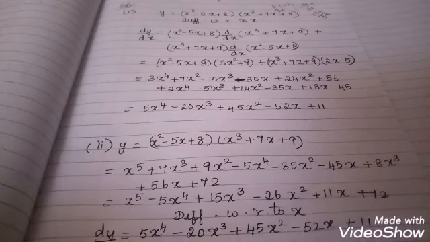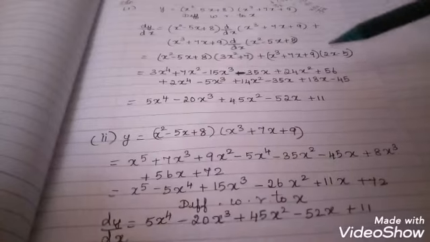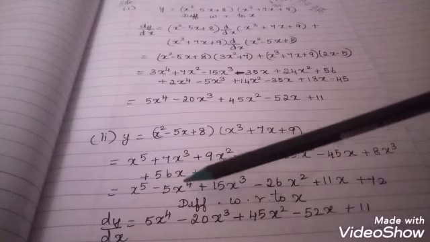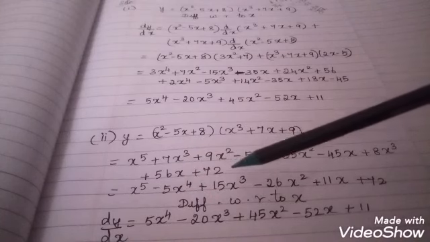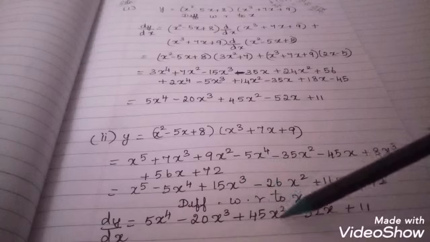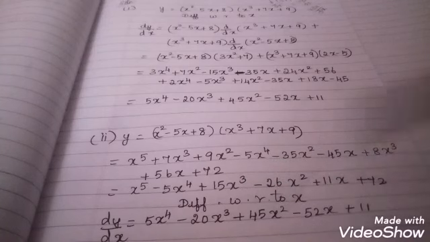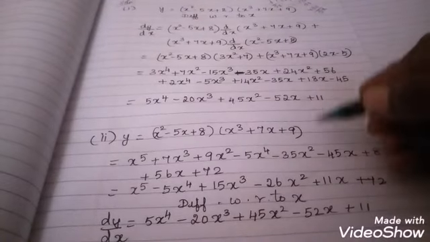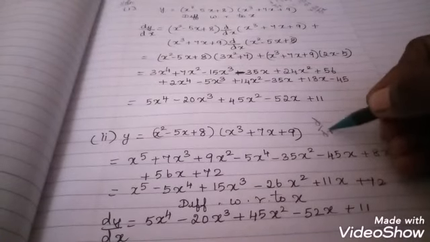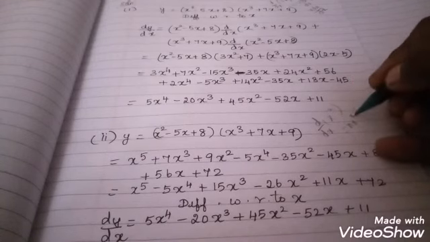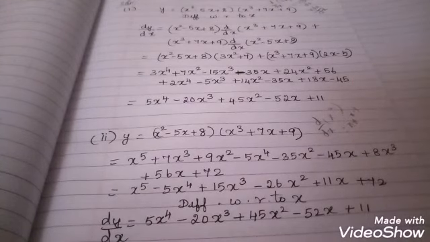Now you can differentiate it with respect to x. So when you differentiate it with respect to x, what have you got? It is 5x power 4. Here again, it's minus 20x cube. Here what have you got? Plus 45x squared minus 52x plus what have you got? It's nothing but 11. I hope you remember the formula. What's the formula I've used here? d by dx of x power n is equal to n x power n minus 1. This is the formula we have used and differentiated with respect to x.